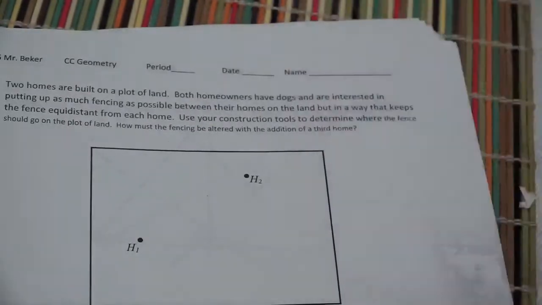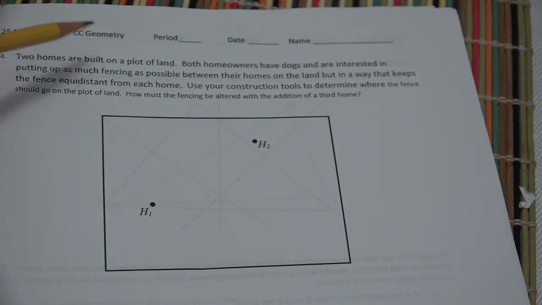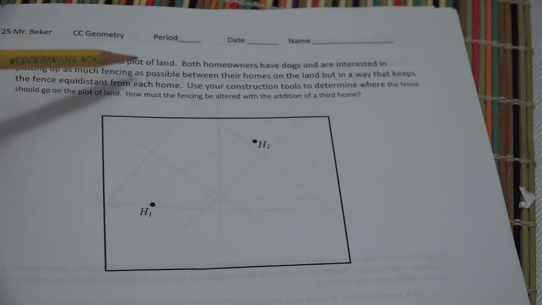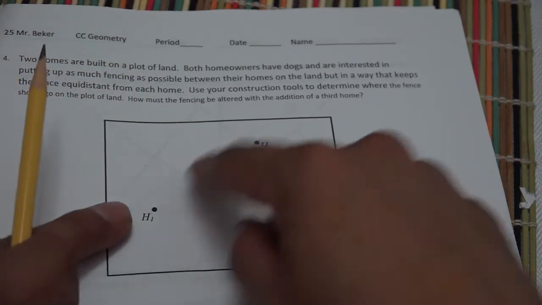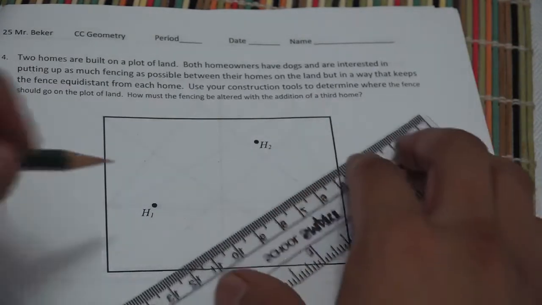Let's go back to the packet. So here, what does it say? It says two homes are built on a plot of land, right? Now what they want to do is, they both have dogs and they are interested in putting up as much fencing as possible. So they want the fencing up in between. Okay, you already know what to do.